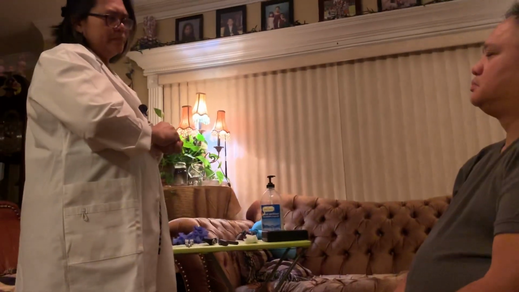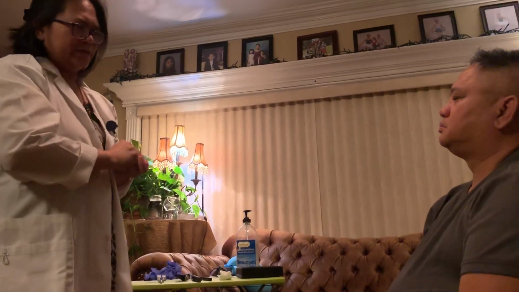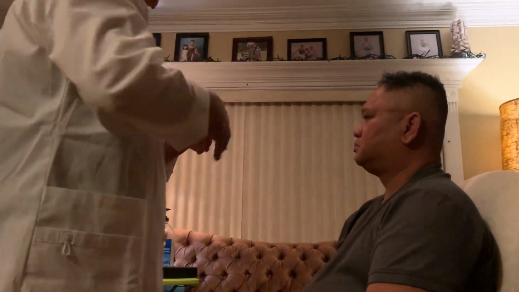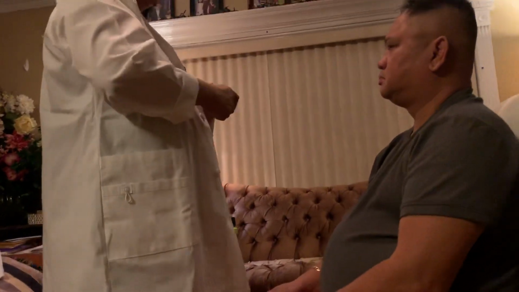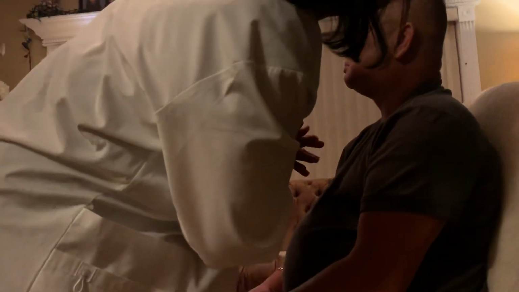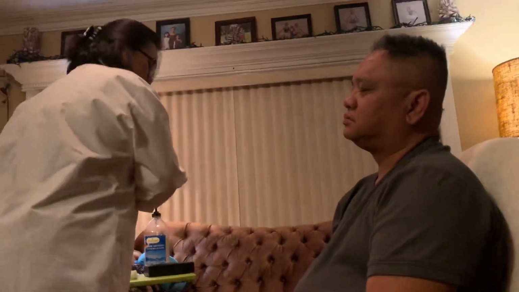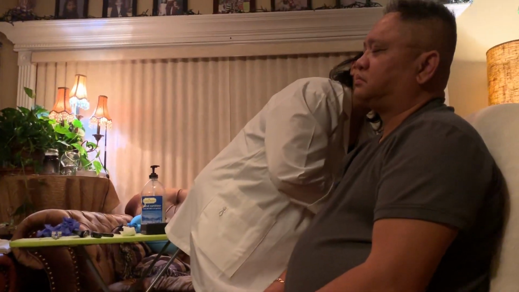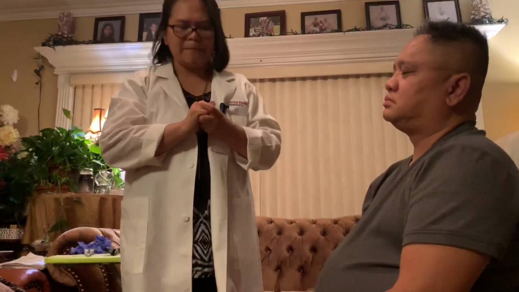The next thing is we are going to check your ears. So this time I'm gonna start with inspection. I'm going to check the anatomical position of your ears to make sure that they are symmetrical. I'm going to check the external canal for any drainage and if there's any cerumen. The same thing on the other side. There's no drainage, there's no cerumen that I could visualize.